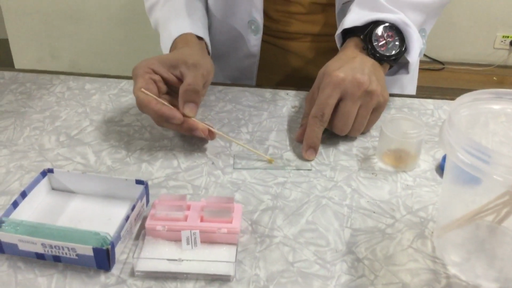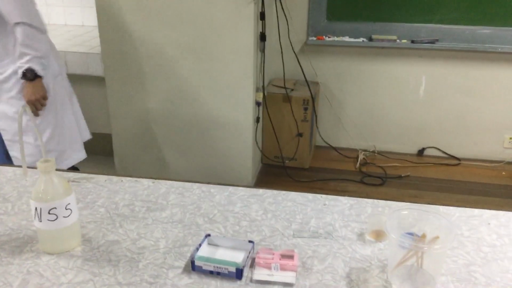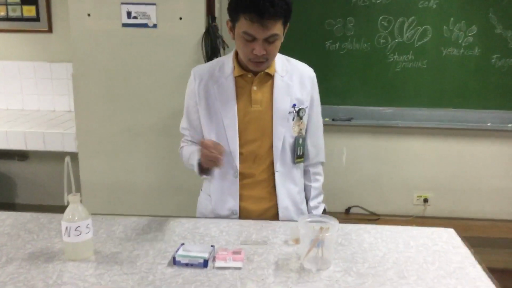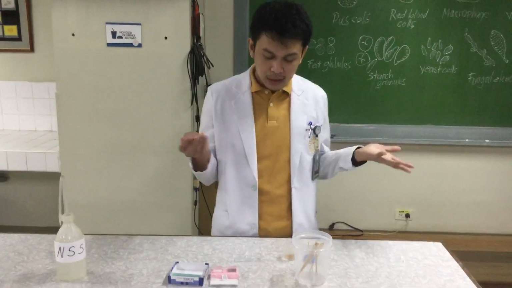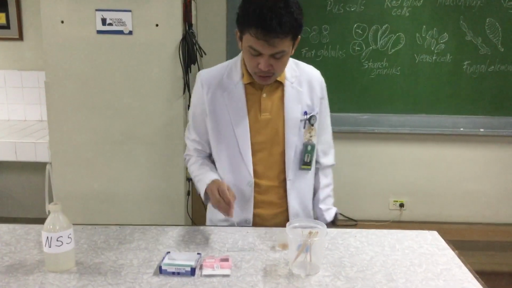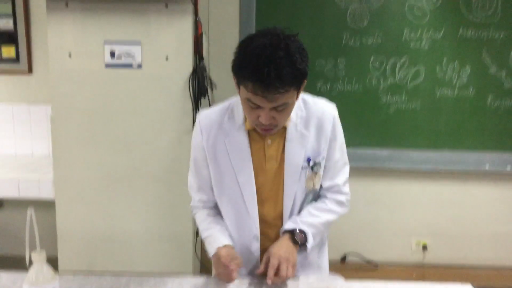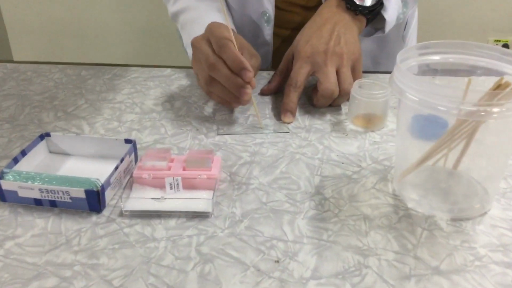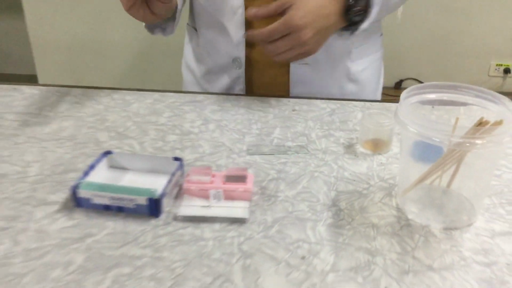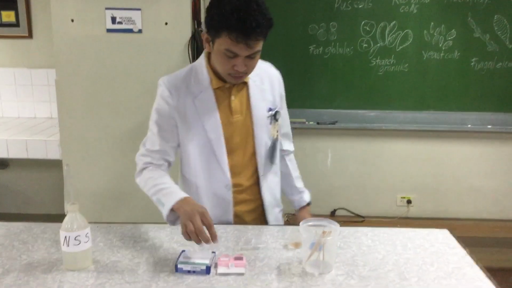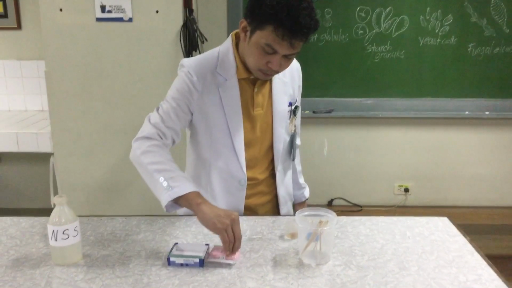That's a homogeneous sample already. If there are large artifacts or particles in your stool, because sometimes there are lumps, you can use another applicator stick to remove or crush those particles. Alright, now, using the cover slip. This is the cover slip.